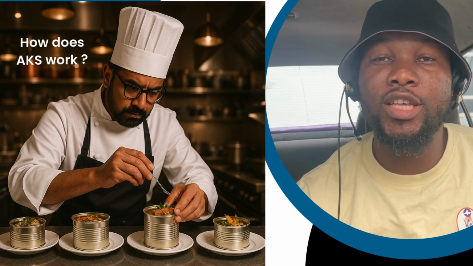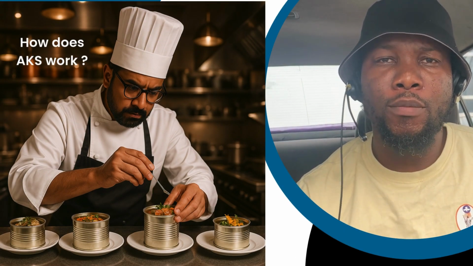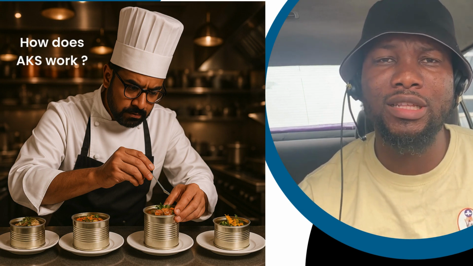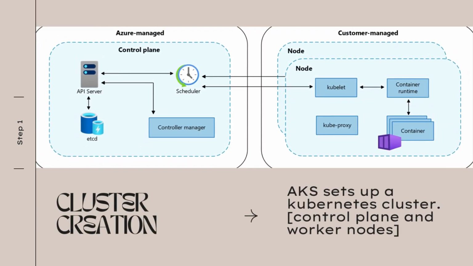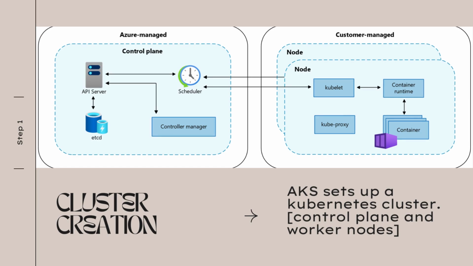Let's break down how AKS works for your containerized application. Picture AKS as a fancy restaurant's kitchen where your containers are the dishes and AKS is the head chef making sure everything comes out perfect. AKS sets up a Kubernetes cluster. This is like the kitchen itself, a control plane, the chef's brain, and worker nodes, the cooking stations. The control plane manages everything while the nodes run your containers. With AKS, Microsoft handles the control plane for you, security patches, updates, and all that jazz, so you can focus on your application that matters.